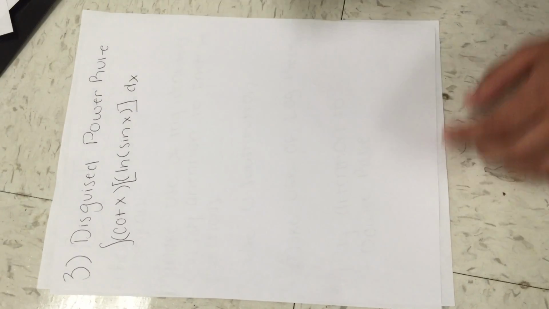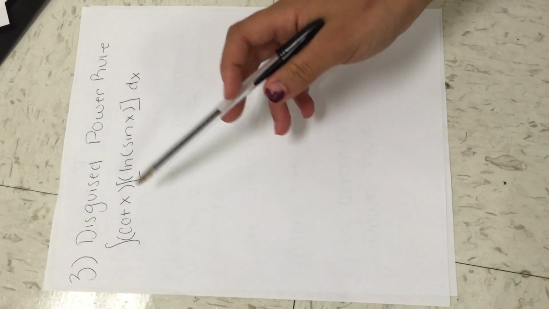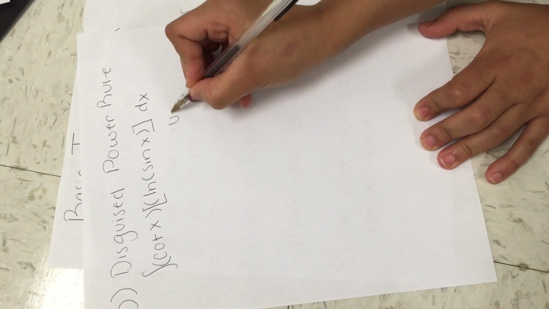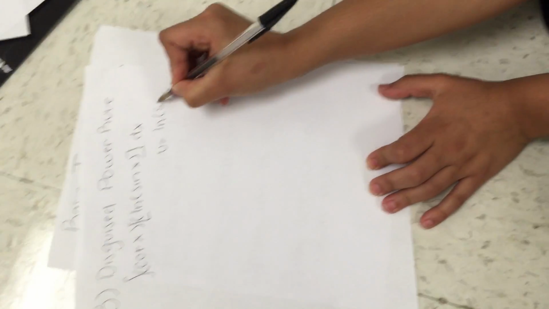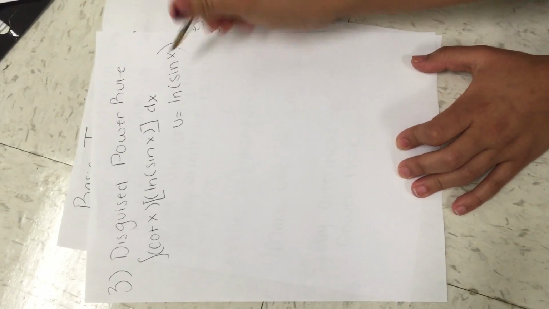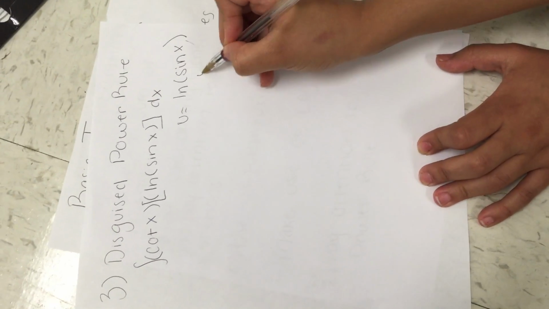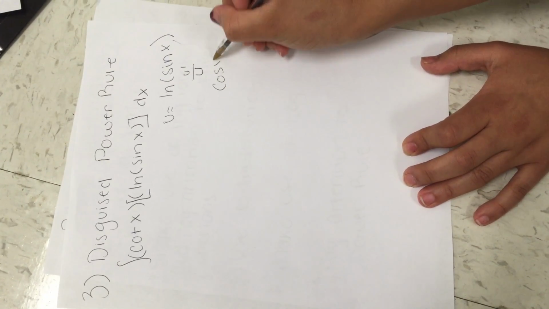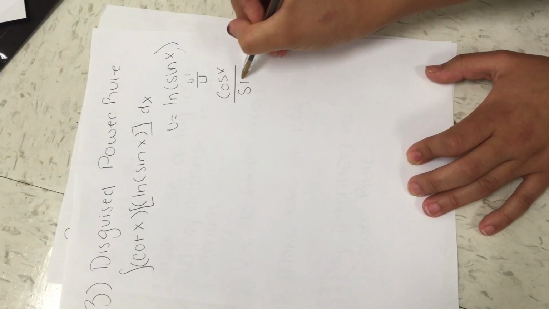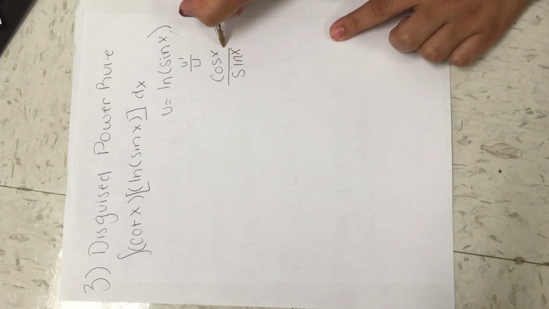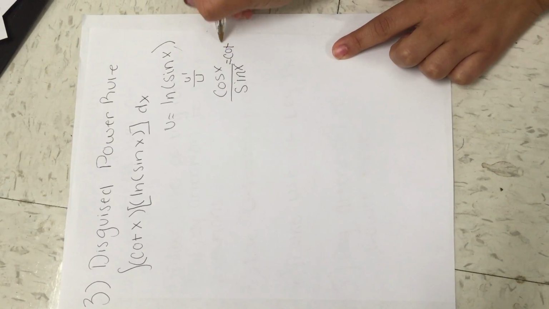The third problem is to show an example of a disguised power rule. In this case, you'll see that u equals ln of sine x. And the derivative of this would be u prime over u, which would equal cosine x over sine x. Now, using rewriting properties, this is just simply cotan x.